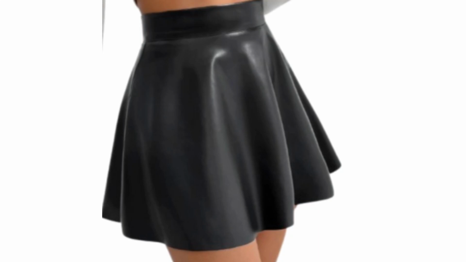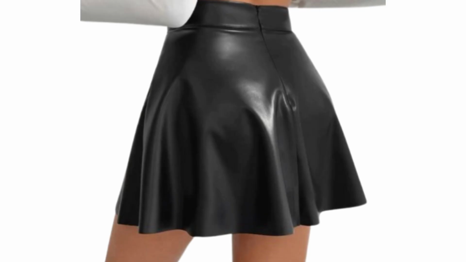In this video, I'm going to be showing you how to cut a 360 cycle skirt pattern. So do watch this video to the end so you won't miss important part of this video.